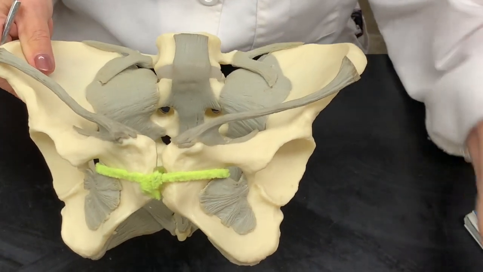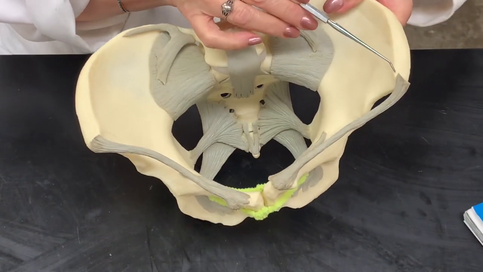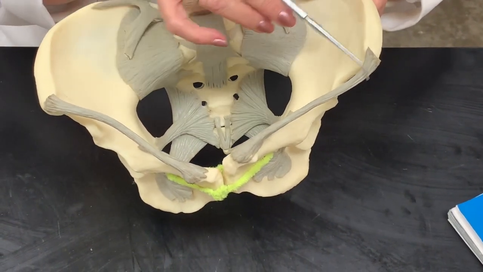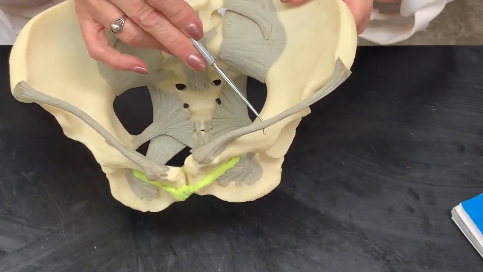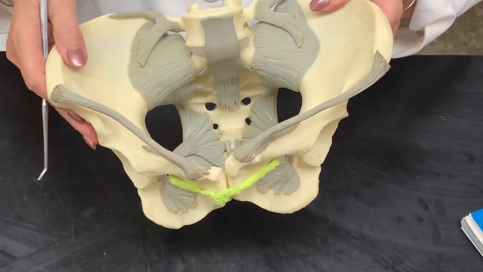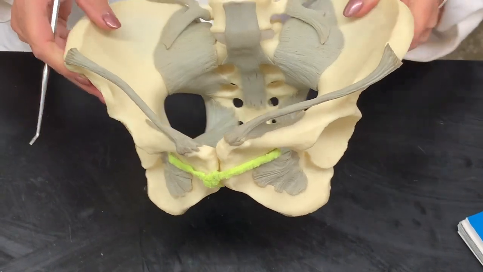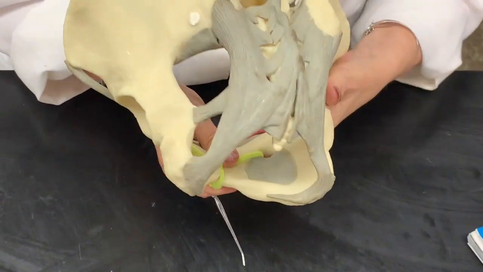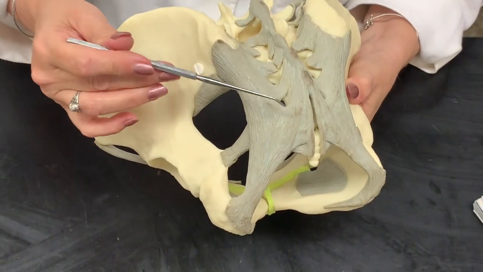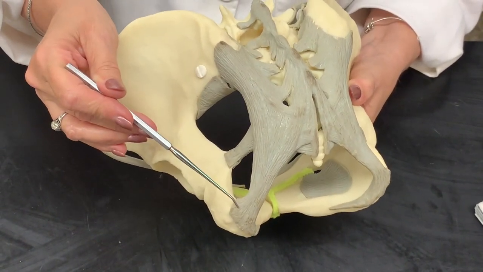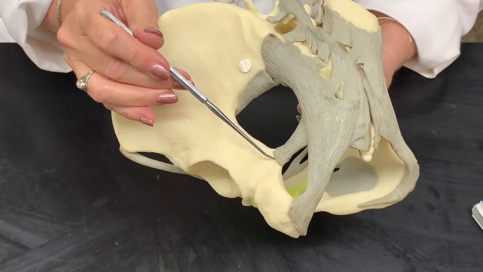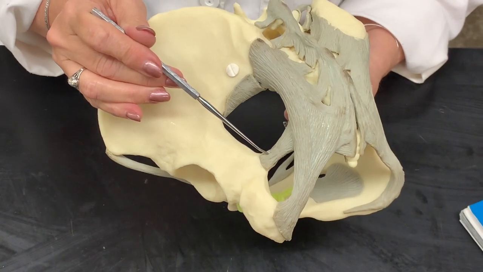So on this model, I want to point out, going from your anterior superior iliac spine down to your pubic tubercle, this is the inguinal ligament. We're going to see this ligament again as part of the femoral triangle when we look at our anterior thigh. Turn this around on back. We see coming from the sacrum to the tuberosity, the sacrotuberous ligament, and coming from the sacrum here to the spine, the ischial spine, the sacrospinous ligament.